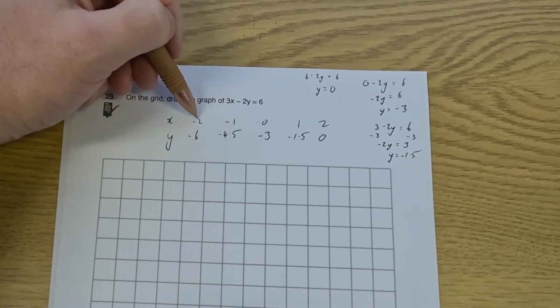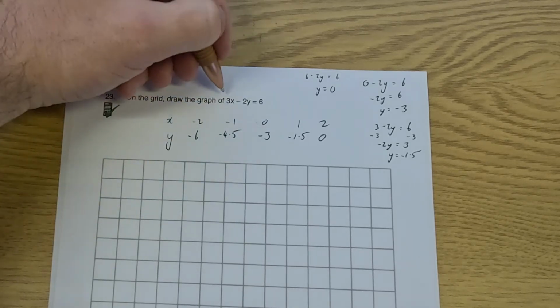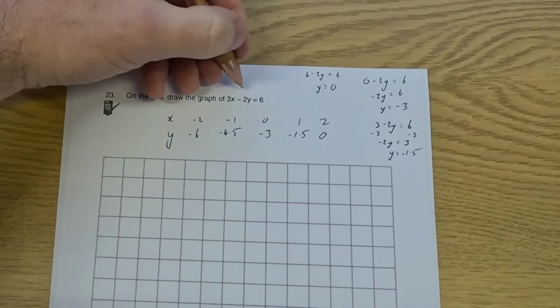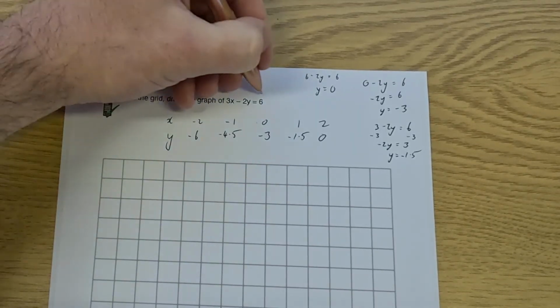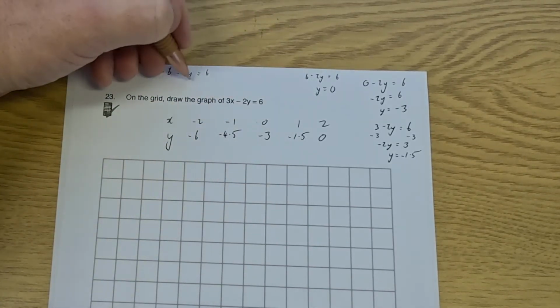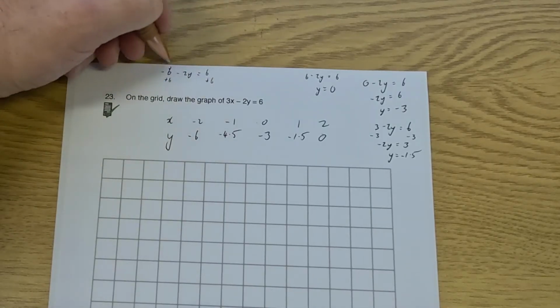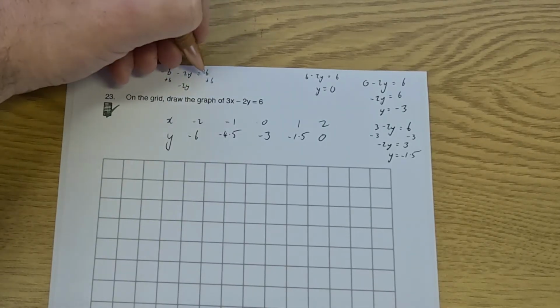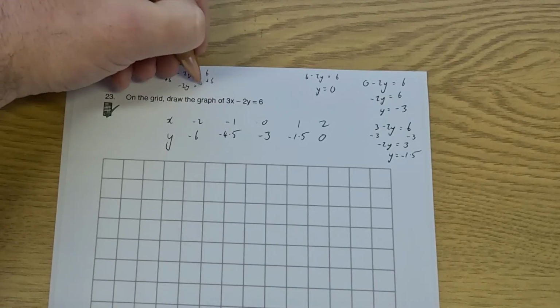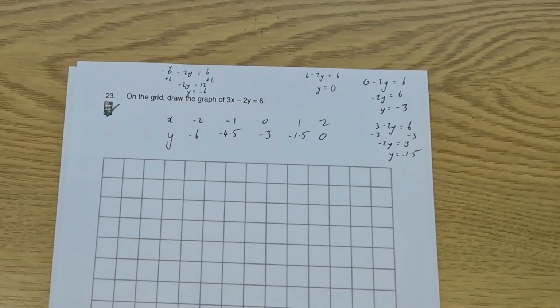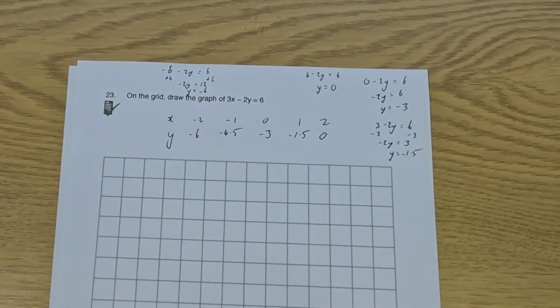3 times minus 2 is minus 6, and then subtract 2y will be equal to 6. We want to find out what y is, so let's get rid of this minus 6. Let's add 6 and add 6. On the left-hand side, we'll be left with minus 2y, and on the right-hand side, we've got 6 plus 6 is equal to 12. Then if you divide by minus 2, 12 divided by minus 2 is minus 6. So that's it. That's how we could do an XY table on that question.